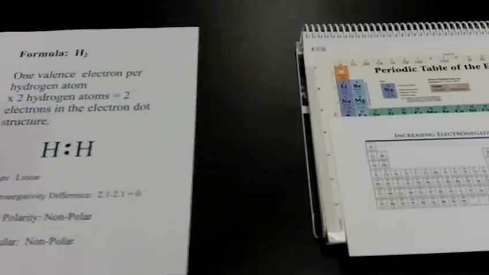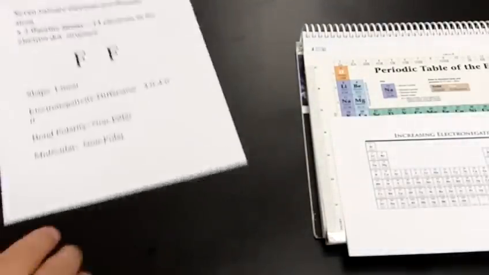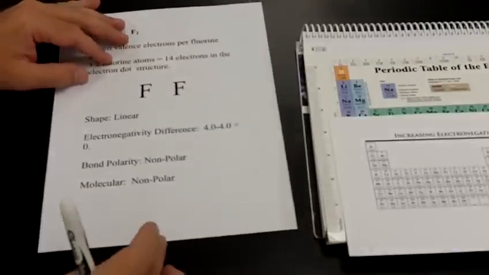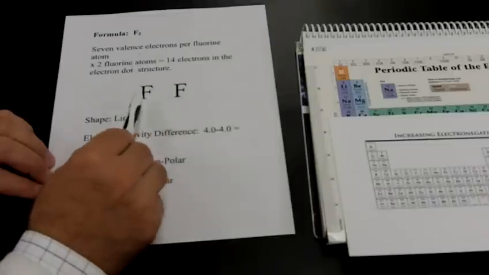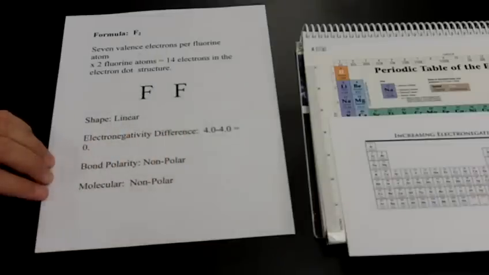Let's go to the next structure, and the next one is fluorine. So fluorine is composed of two fluorine atoms in the same way, and there are very many similarities between fluorine, diatomic fluorine, and diatomic hydrogen.